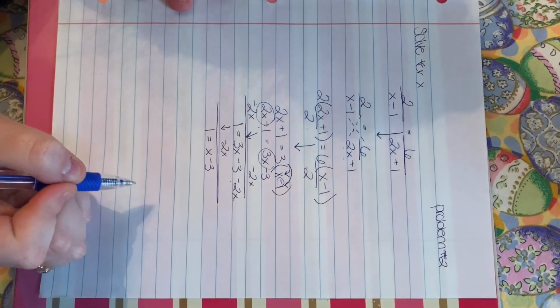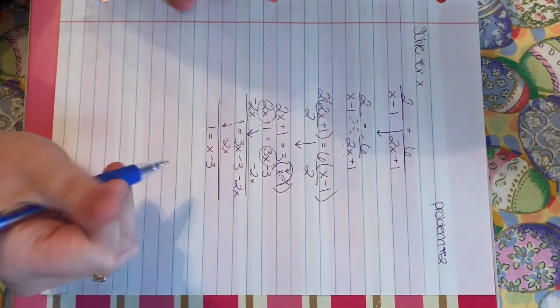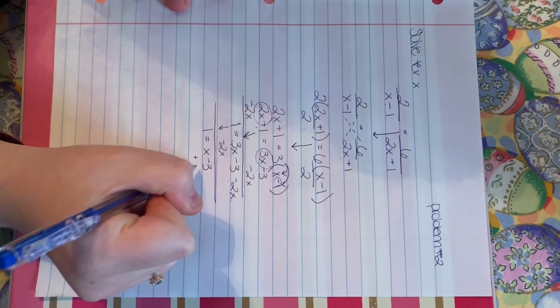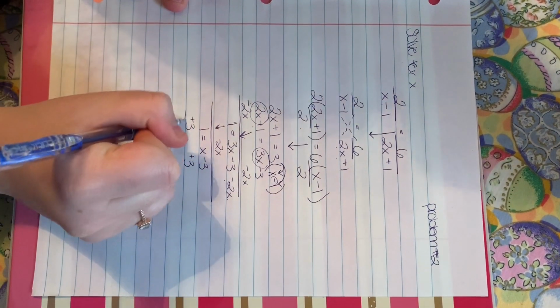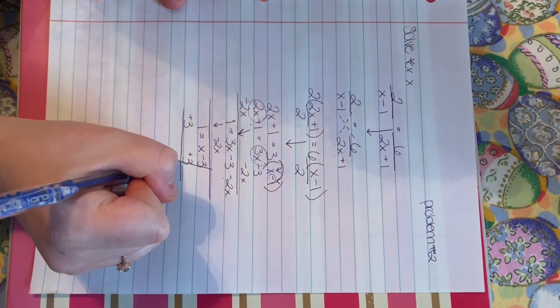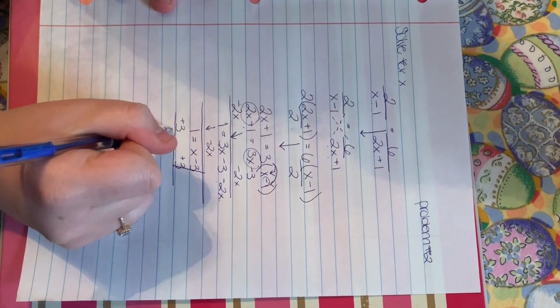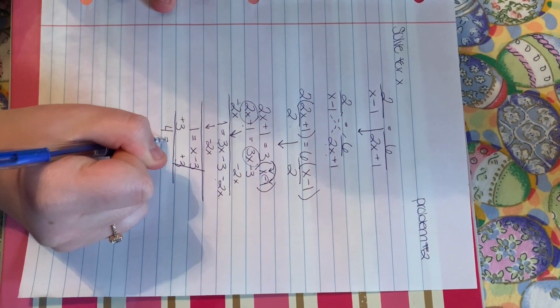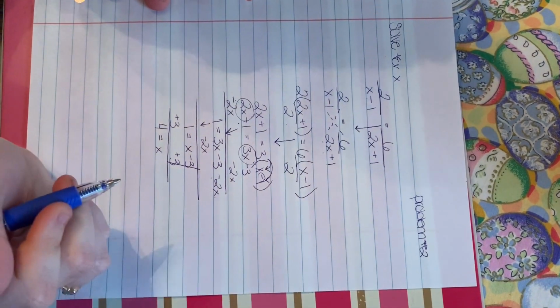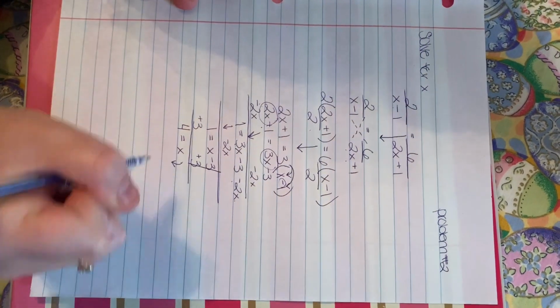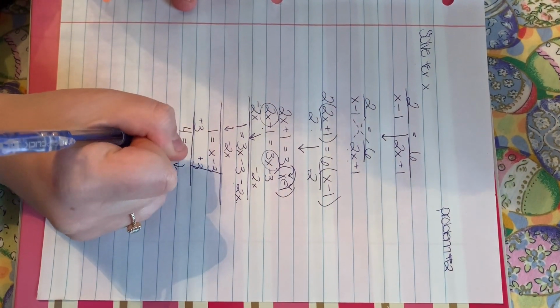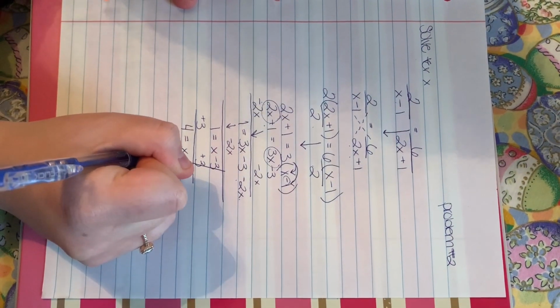Now, we're going to simplify again by adding 3 to both sides. We're going to change the signs. Cross 3 out. And then on this side, we have 4. And that's going to be equal to x. But, like we did on the last problem, we're going to switch it. So then it's going to be written as x is equal to 4.